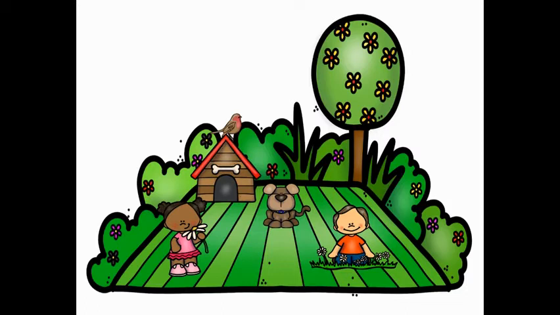I wonder who lives in this house? Does the girl live in the house? No. Does the boy live in the house? No. Does the dog live in that house? Yes, that is a doghouse.